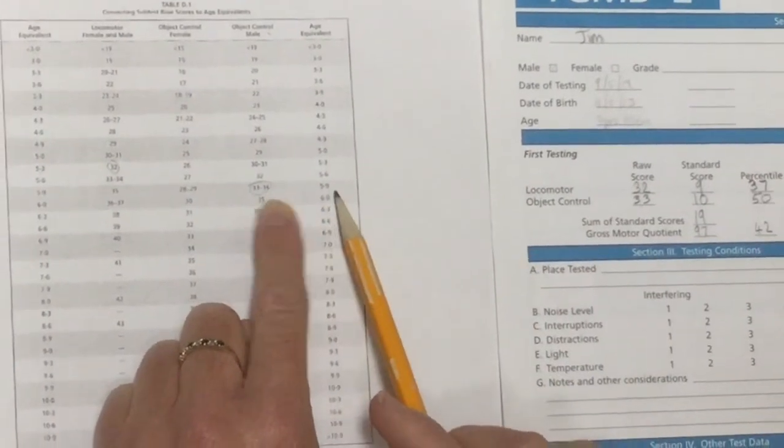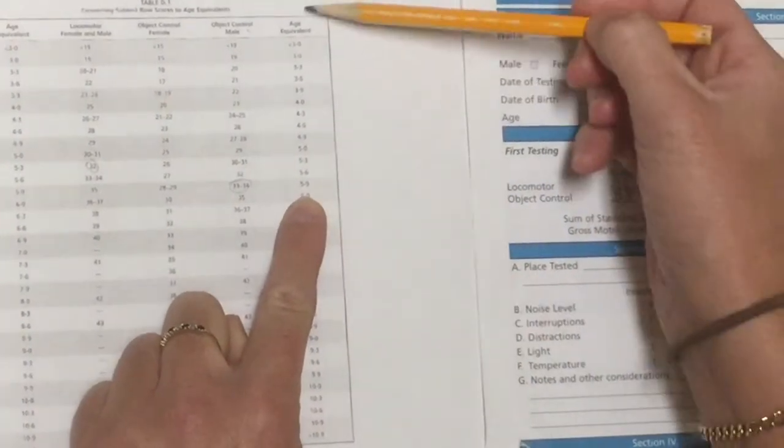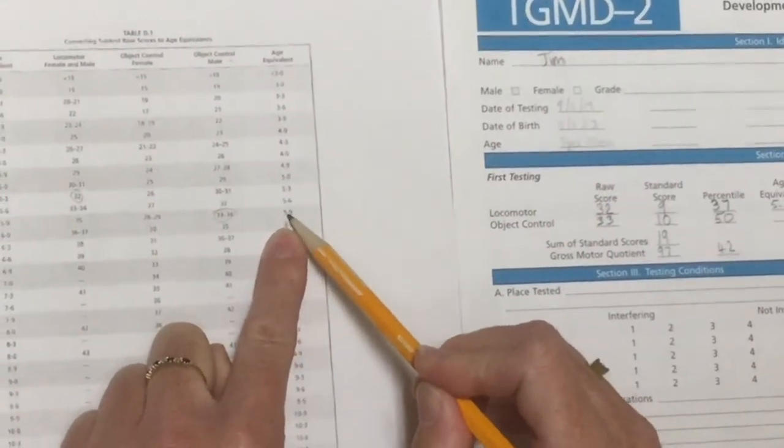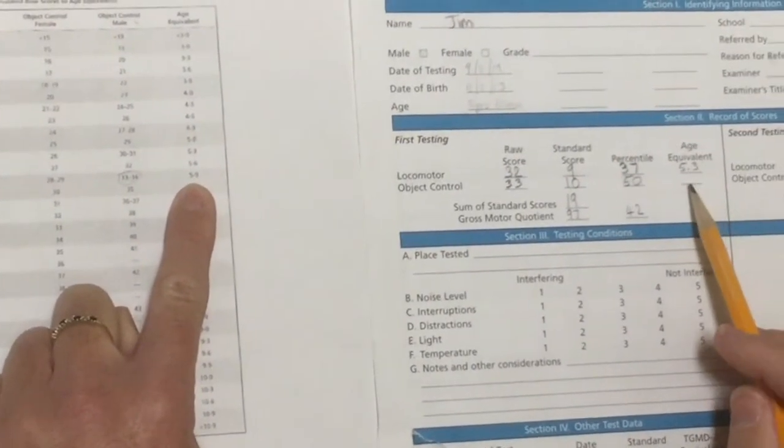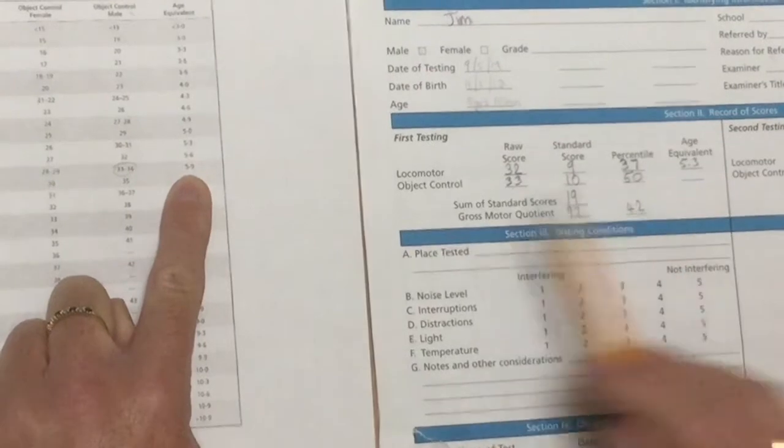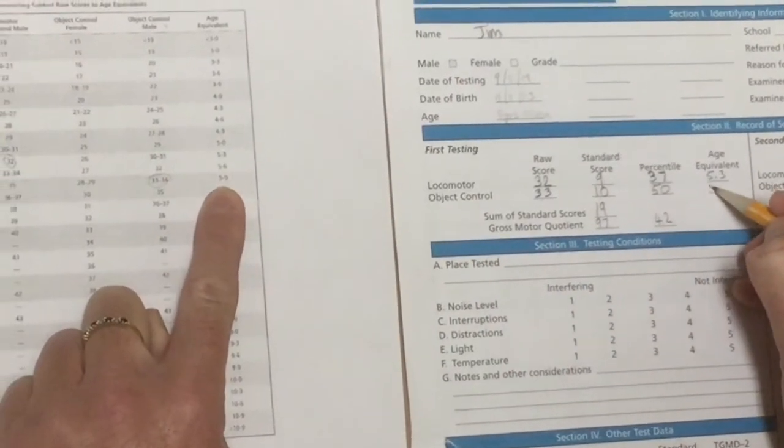I'm going to go to the right, the age equivalent, and that's going to give me an age equivalent of 5.9. I'm going to take that 5.9 and I'm going to put it on the protocol sheet under age equivalent object control. 5.9.